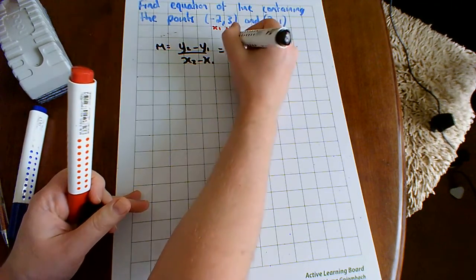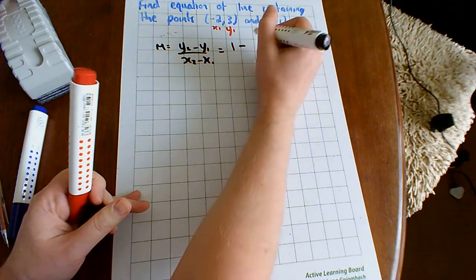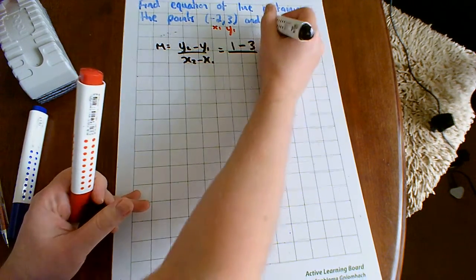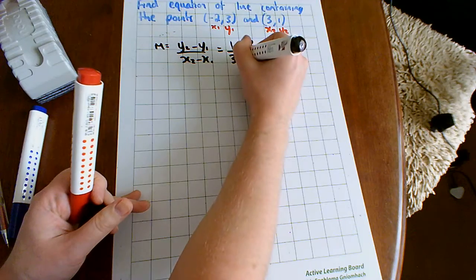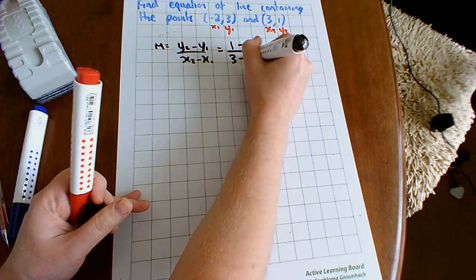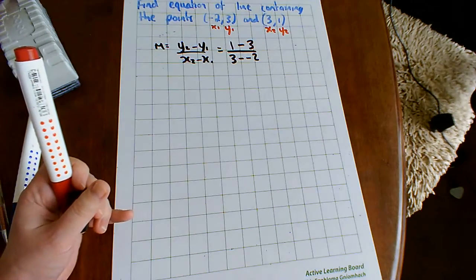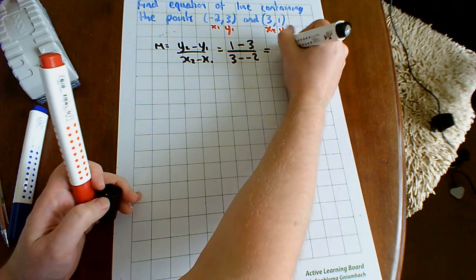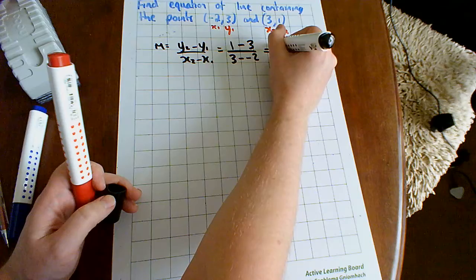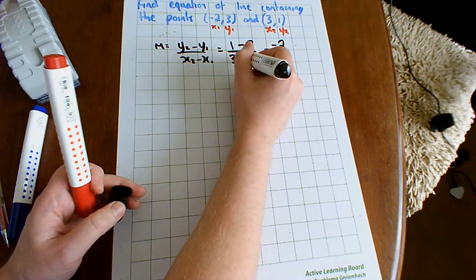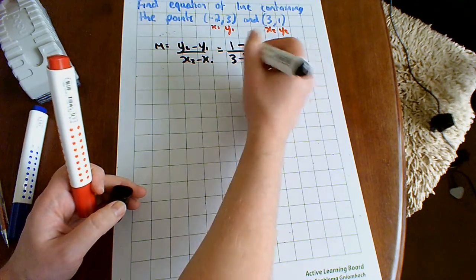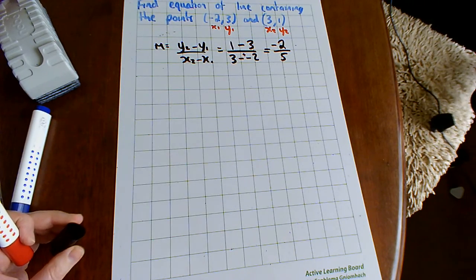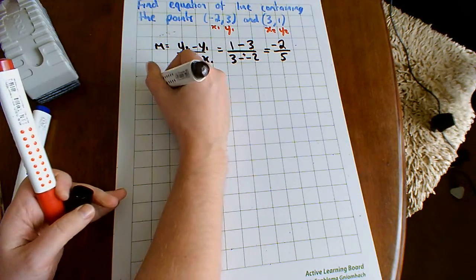So y2 is 1 minus y1 is 3 over x2 is 3. Now be careful, minus 2. Minus 2. So that becomes 1 minus 3 is minus 2, and sorry, it's minus minus 2, nearly made a mistake, and 3, this becomes a plus, 3 plus 2 is 5, so we end up at minus 2/5. That's our slope.